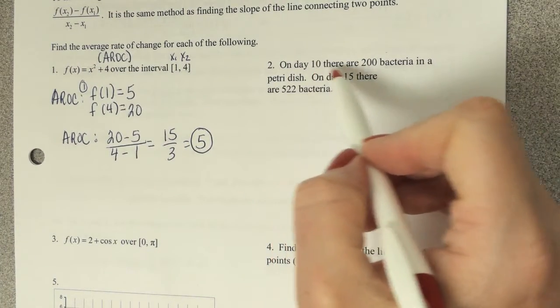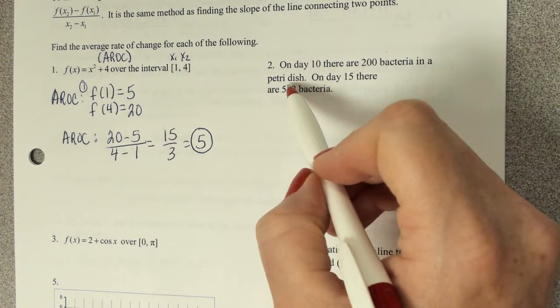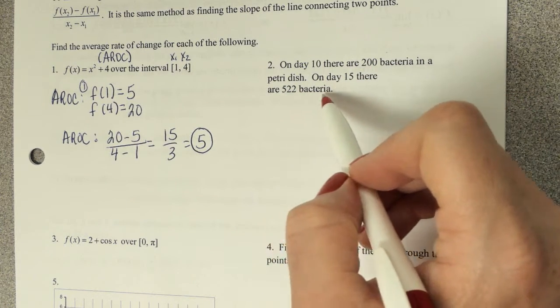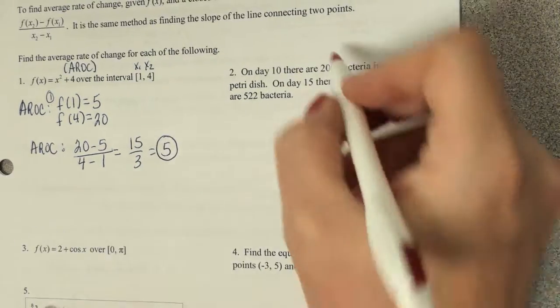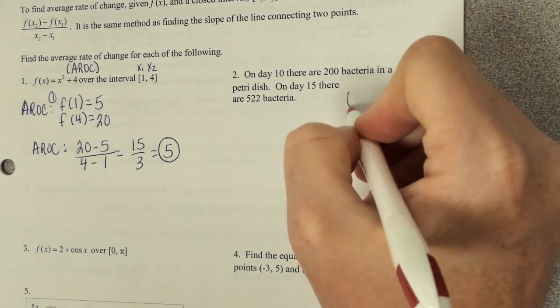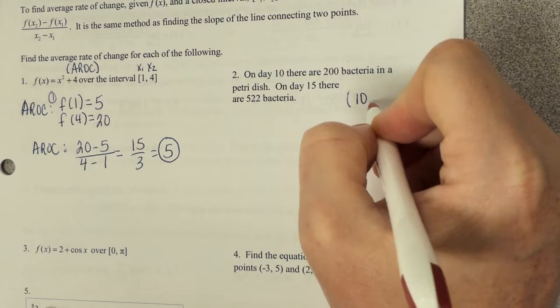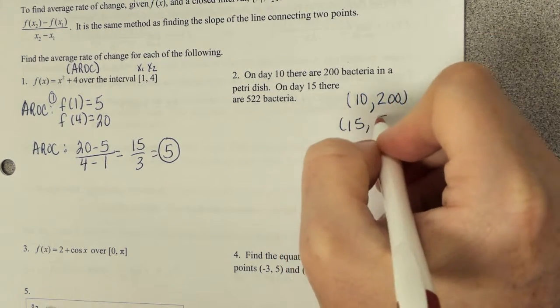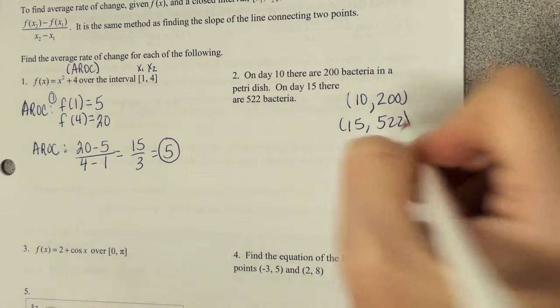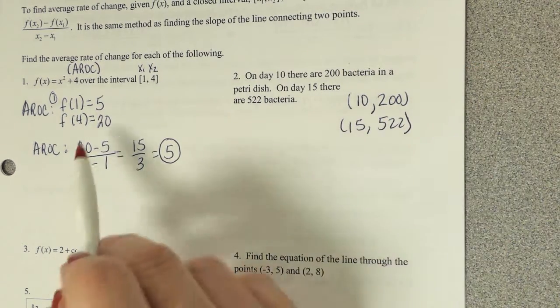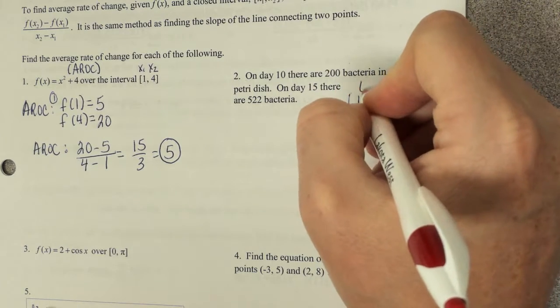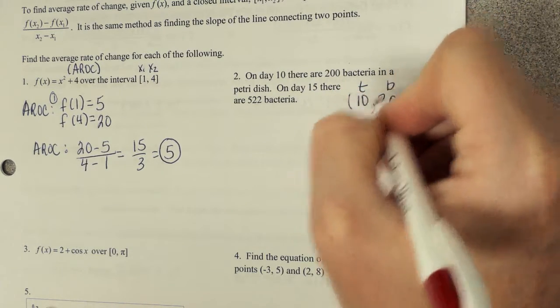All right, let's look at number 2. So on day 10, there are 200 bacteria in a petri dish. On day 15, there are 522 bacteria. So here's the way I would write this. Day 10, 200. Day 15 has 522. The only difference between this one and the last one is that now we're comparing time and bacteria.